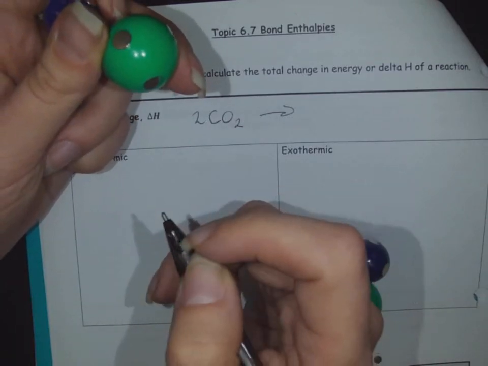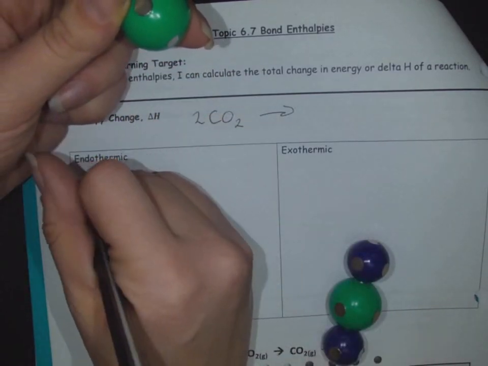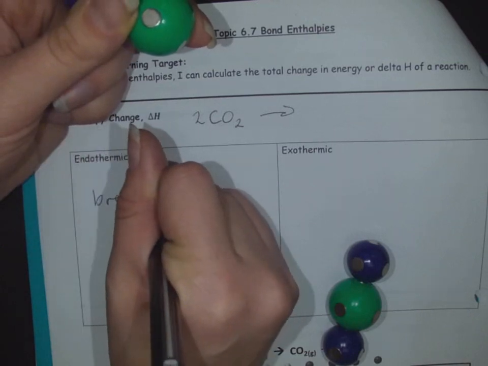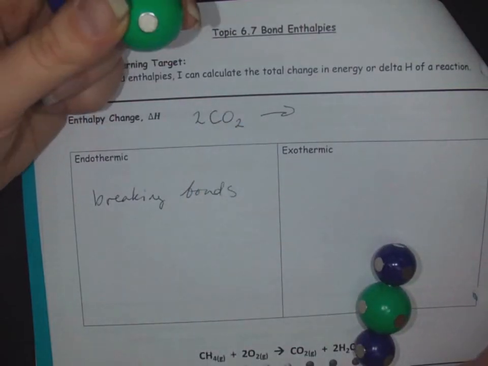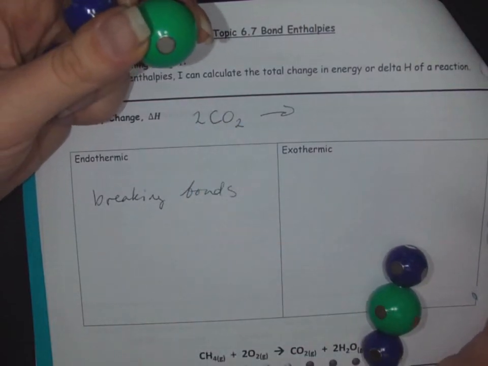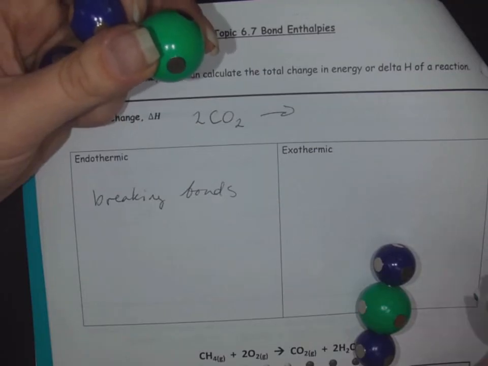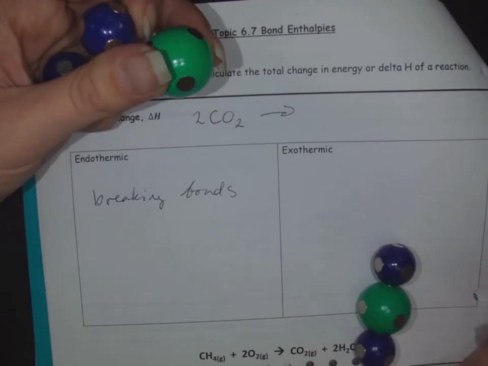I have to add energy in order to break a chemical bond. So if we're talking about breaking bonds, breaking chemical bonds, that's an endothermic process. That energy has to be added before those bonds can be broken.